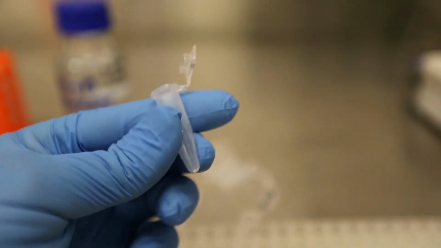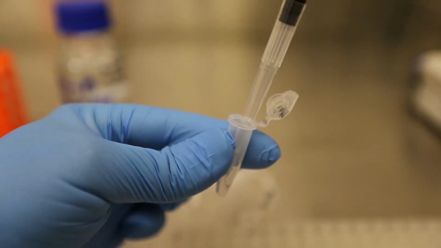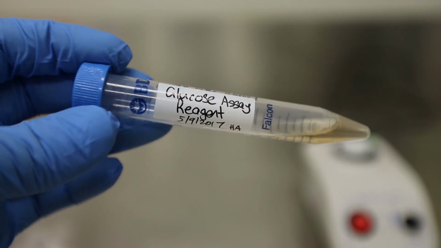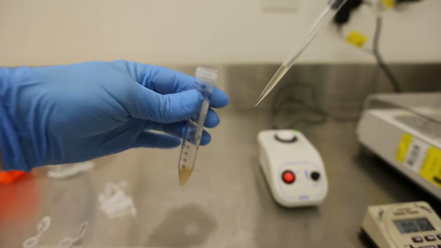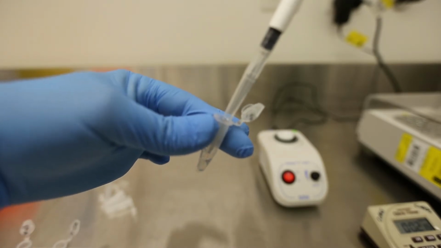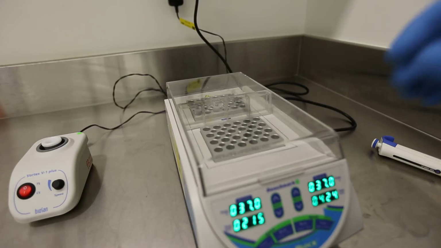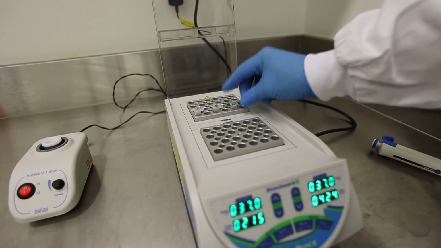To demonstrate what this looks like, here we add the 0.14 ml of the glucose standard. Next, we add 0.28 ml of the glucose assay reagent, and then incubate the samples on a heating block for 30 minutes at 37 degrees Celsius.